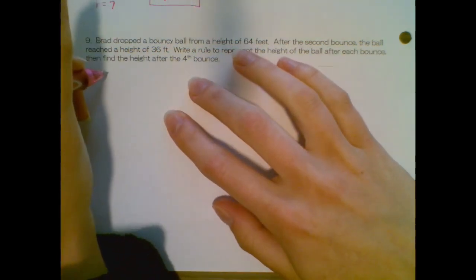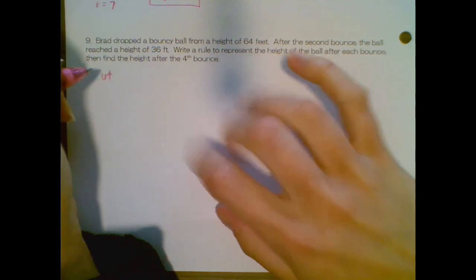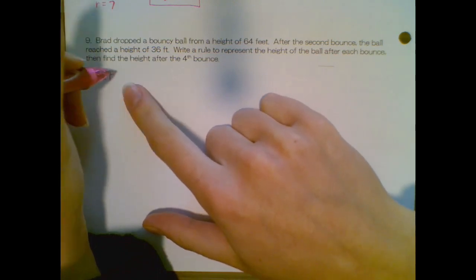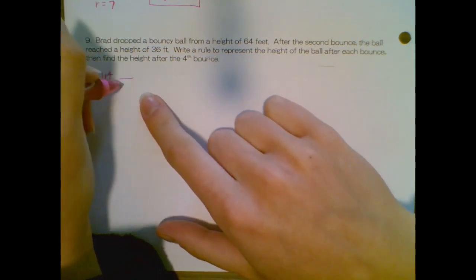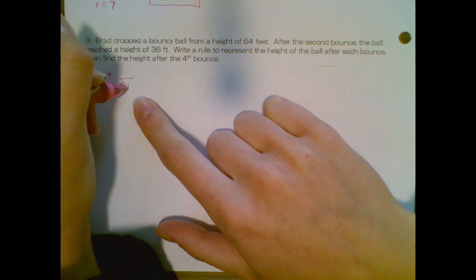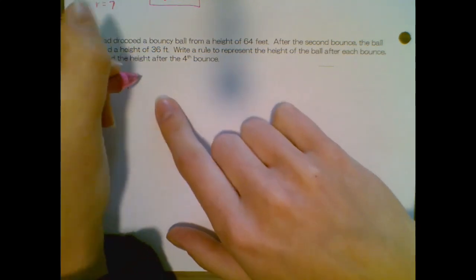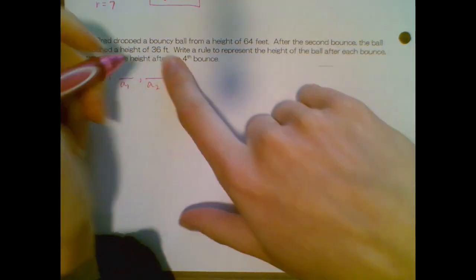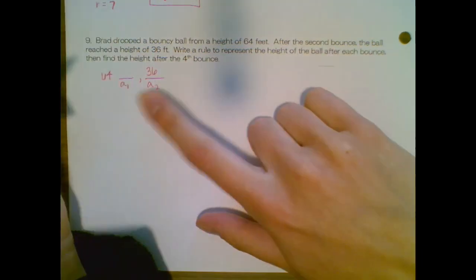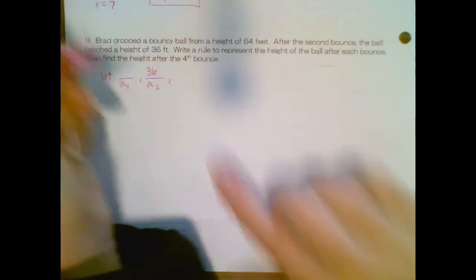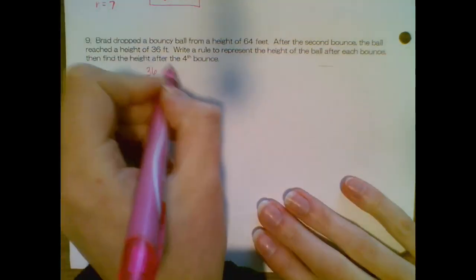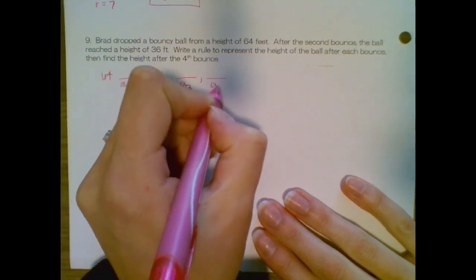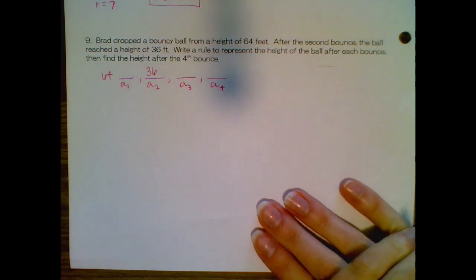Okay, so Brad drops a ball from a height of 64. After the second bounce, so this 64 does not represent the first bounce. A sub 1 is going to represent the first bounce. This is the height that he's starting at. After the second bounce, the ball is at 36 feet. So that's where I'm putting that guy at. And we want to find the height after the fourth bounce. So a sub 4.